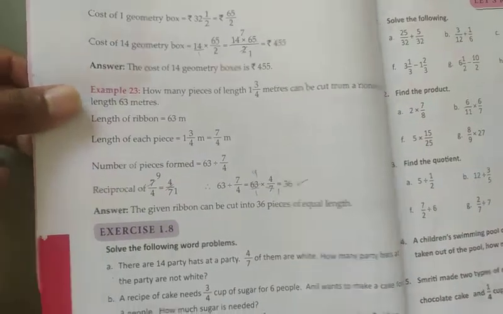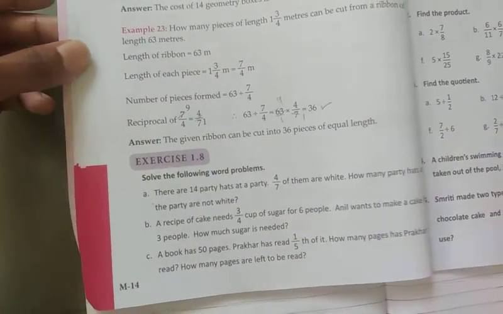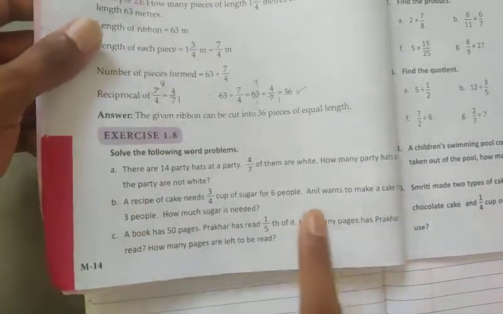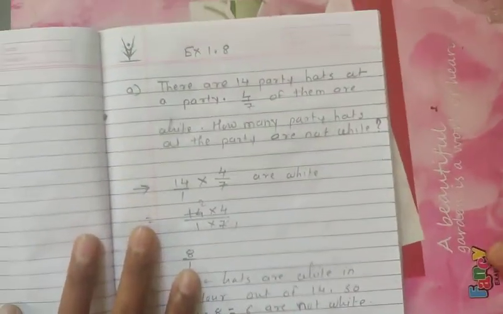Now exercise 1.8, solve the following word problems, right? I have already solved these word problems. In this video I'm just going to explain them. So the first word problem is here.